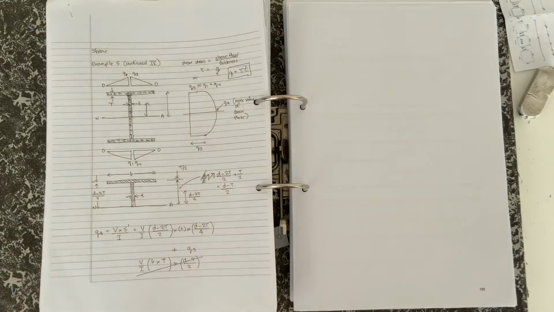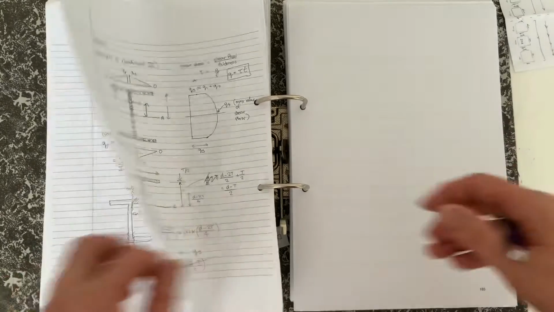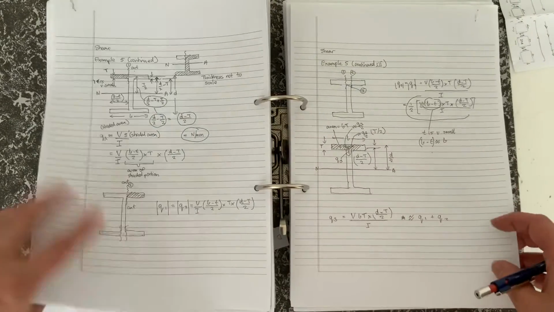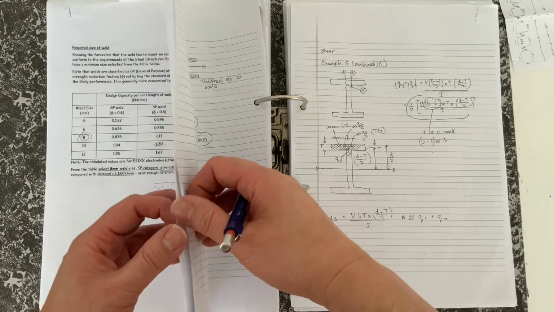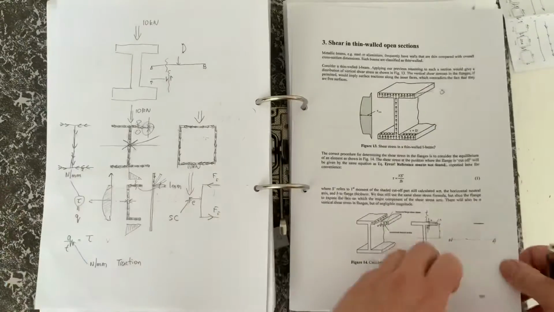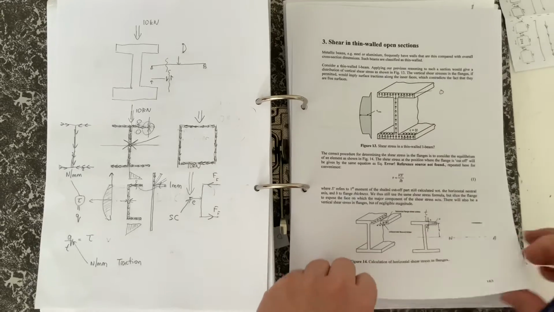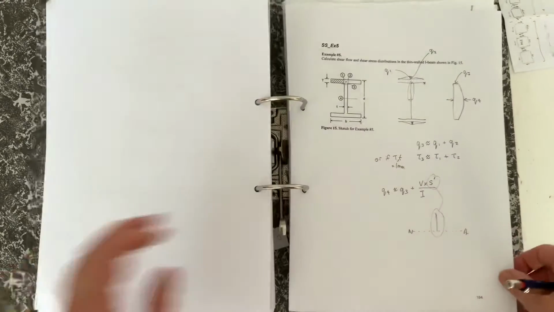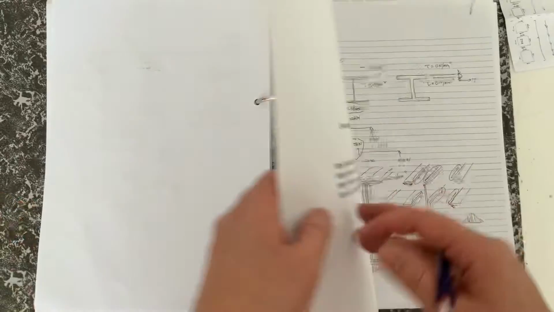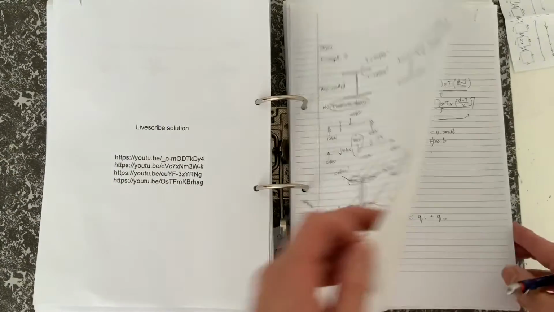Okay, so hope that all makes sense. But if it doesn't make sense, what do you do? If it doesn't make sense, read through the notes very carefully. Read through the notes in this excellent textbook very carefully, and hopefully it will make sense. And then go through example 5.